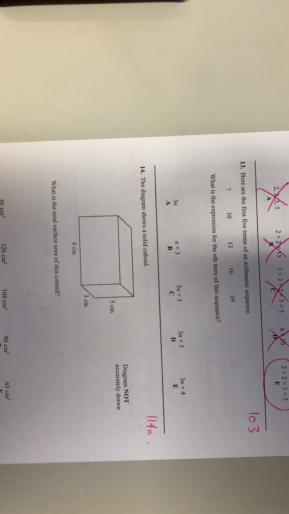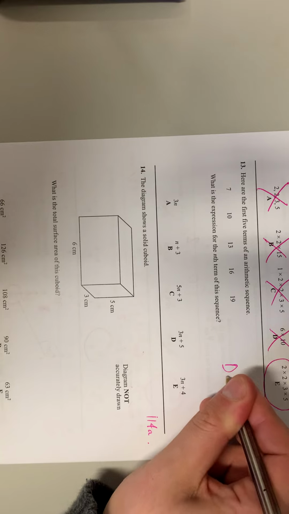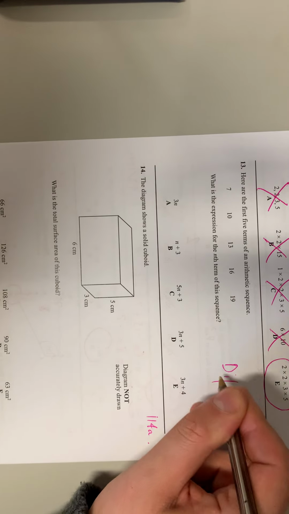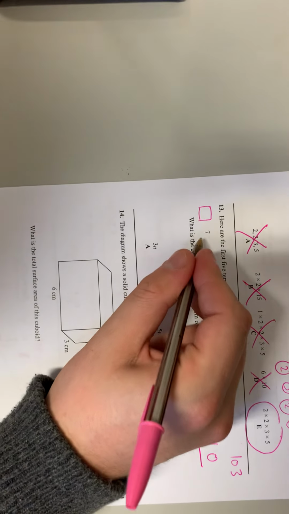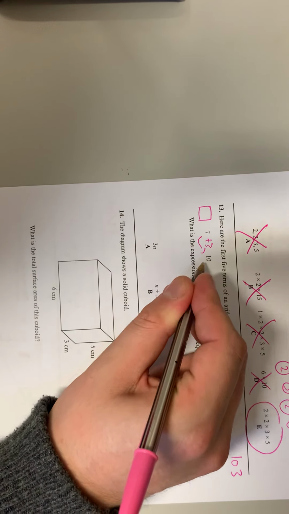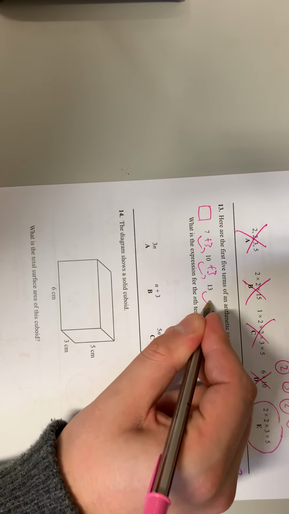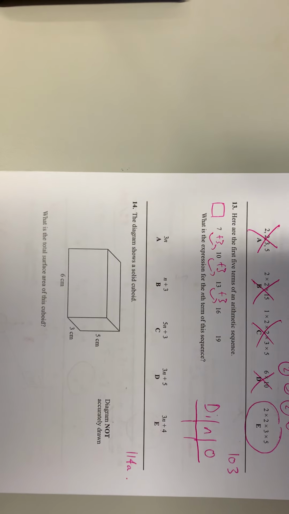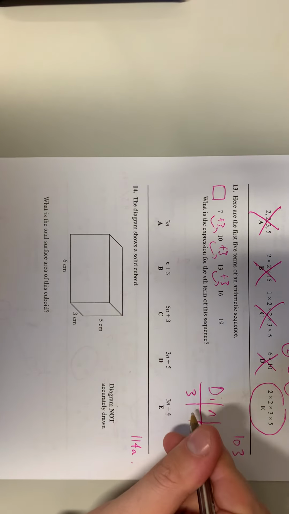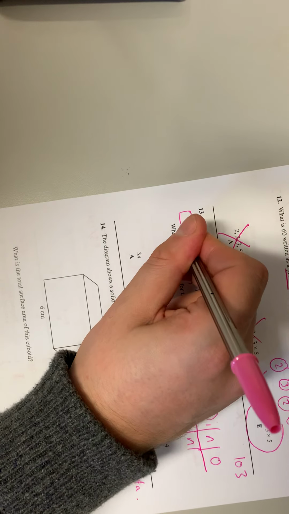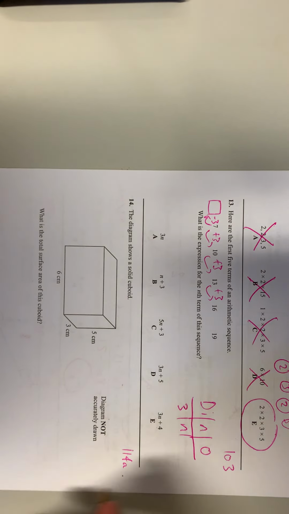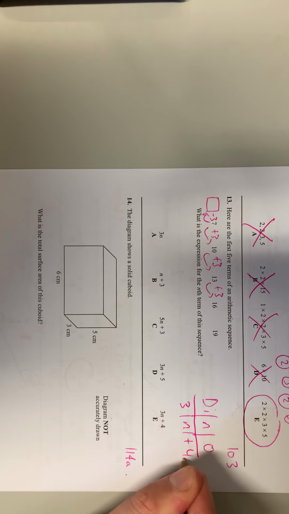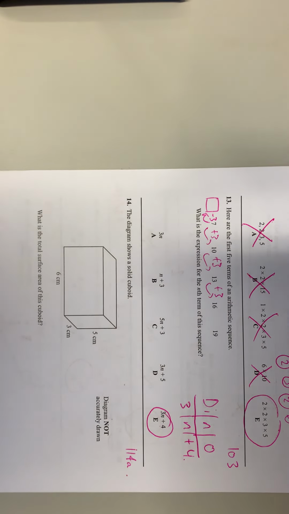13. First 5 terms of an arithmetic sequence. What is the expression for the nth term of the sequence? So I need to find the difference between terms and then find the term that appears before 7. So to get from 7 to 10, I add 3. To get from 10 to 13, I also add 3. And so on and so on. So the difference has to be 3. n is n, and then to go from 7 backwards, instead of adding 3, I'm going to take away 3. 7 take away 3 is 4, so I'm going to write 3n add 4, therefore it must be E.